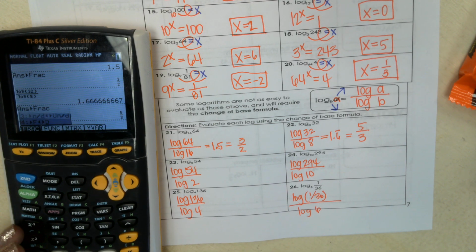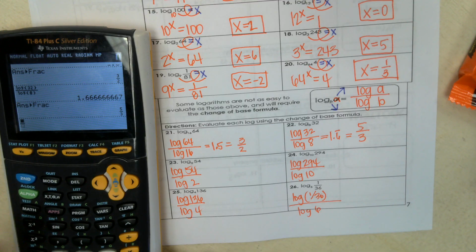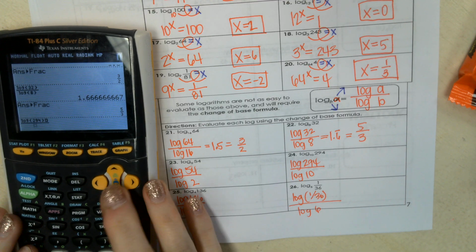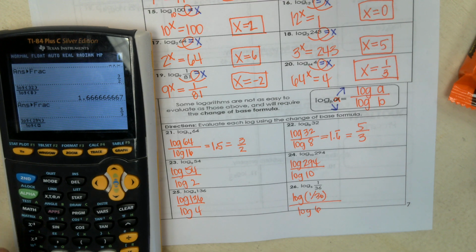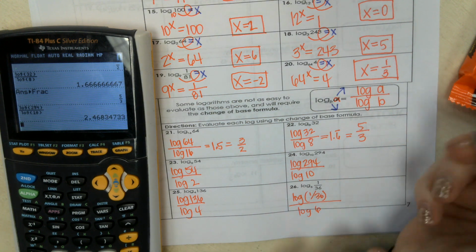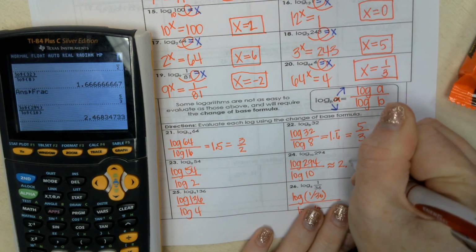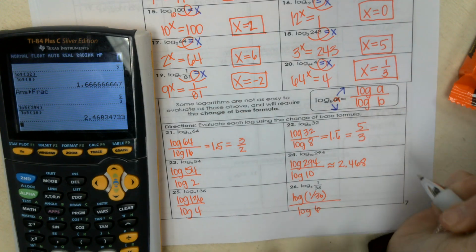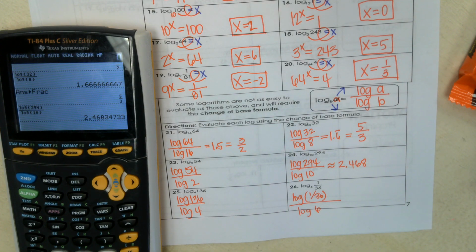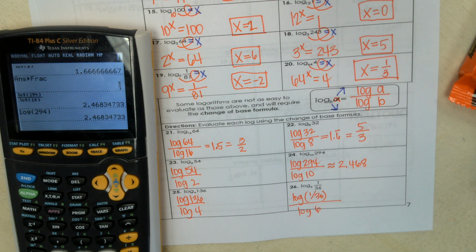If I do log of 294 over log of 10, I'm going to get this decimal, and I'm not even going to try and turn that into a fraction. I'm just going to round this. Sometimes with your rounding, you do have to be very careful because it will mark a whole problem wrong. Right here, I want to show you if I just did log 294 in the calculator and hit enter, look at what it gave me.